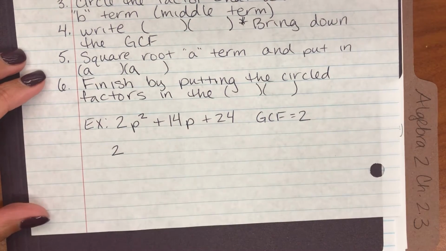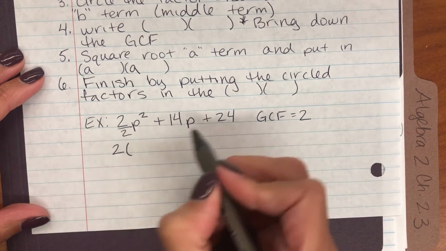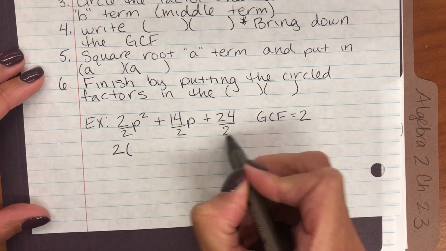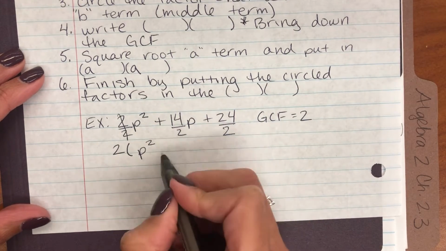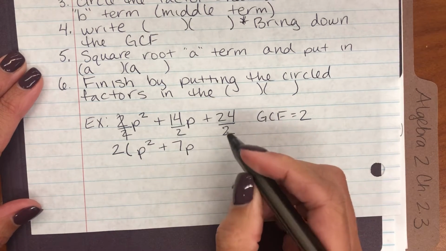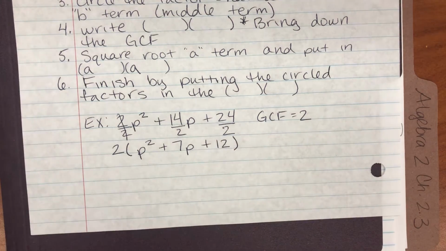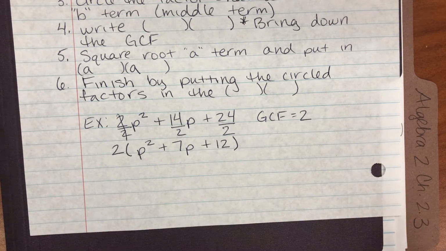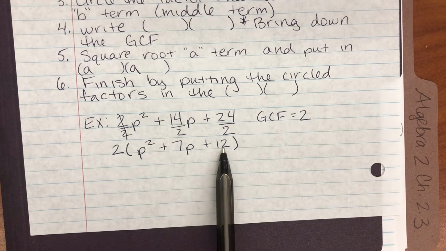So I'm going to factor out that 2, which means I'm going to divide all these by 2. So I'm left with p squared plus 7p plus 12. Okay, now I can list my factors of the c term.